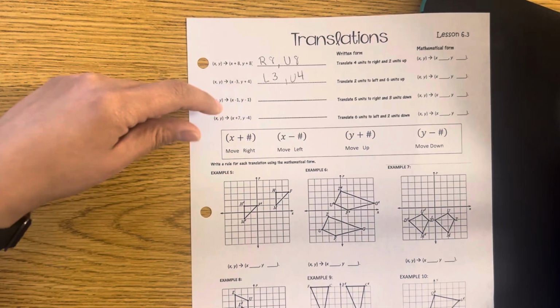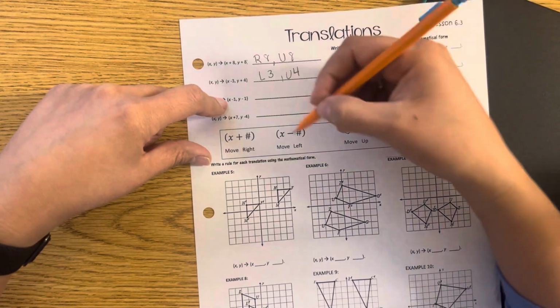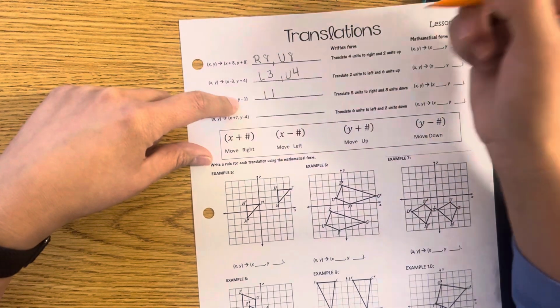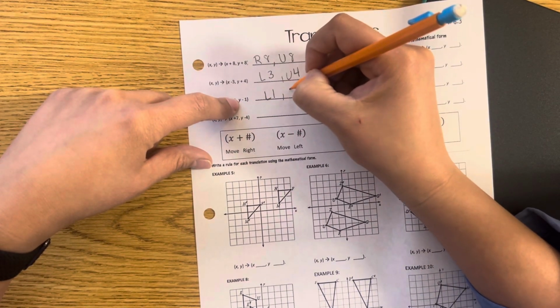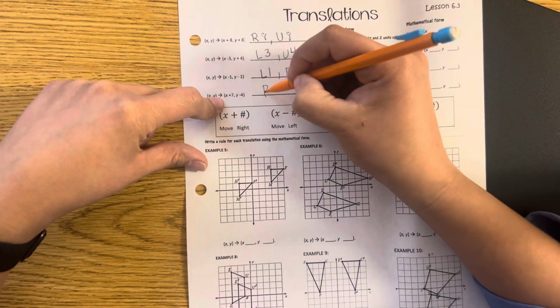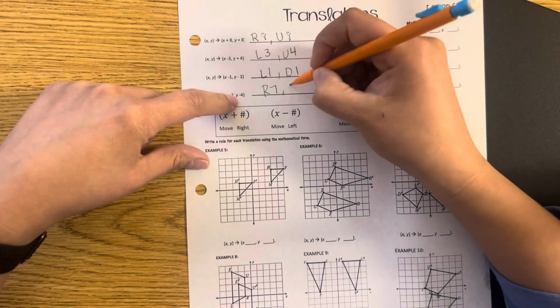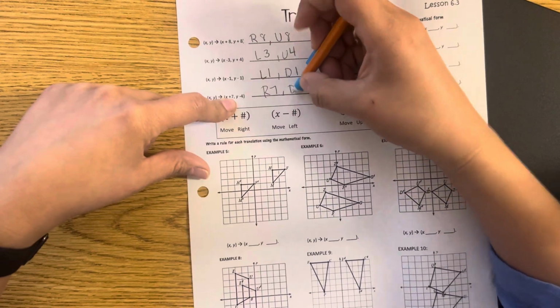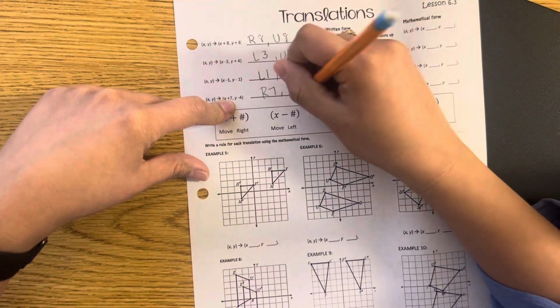With me so far? If I look at X minus 1, that means to the left 1. And if it's Y minus 1, that means I'm going to go down 1. Okay. And then X plus 7 means go to the right 7. Y minus 4 means go down 4, okay? So that's kind of a recap from yesterday.